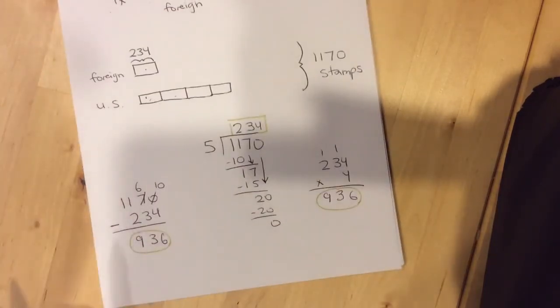Peter collected 936 US stamps. This is what a comparison problem looks like, and this method can be used any time that you find that your problem is comparing 2 or more different objects.